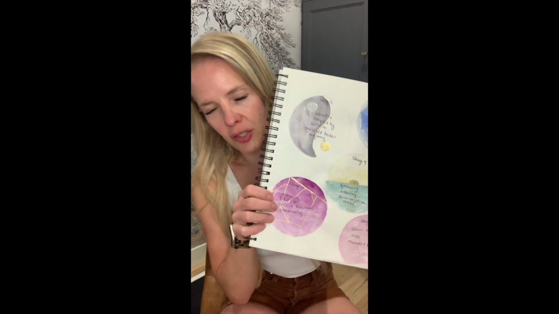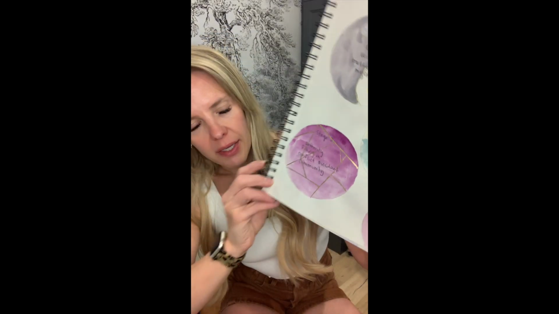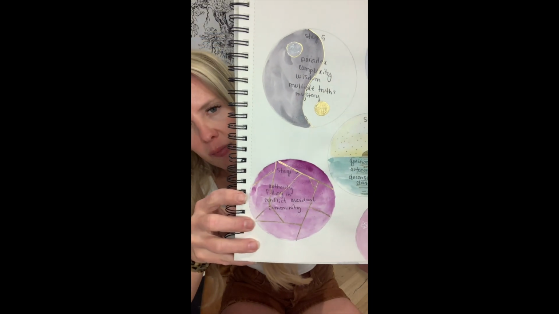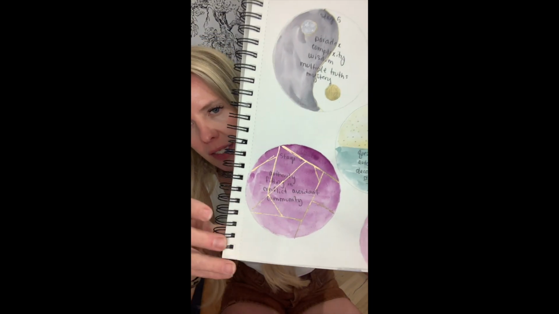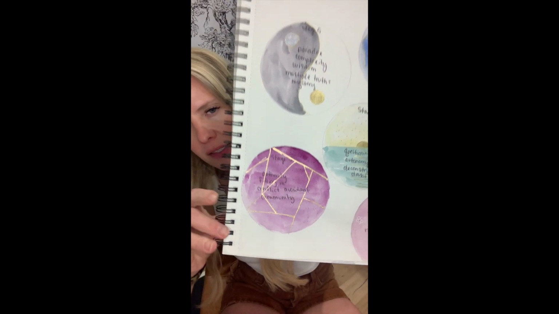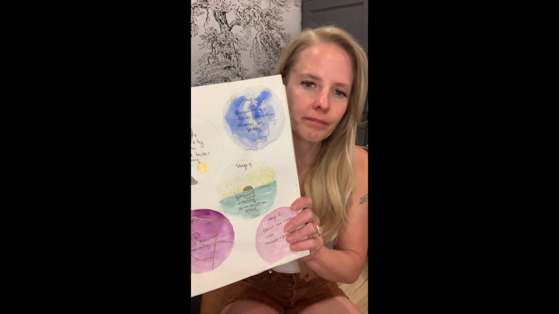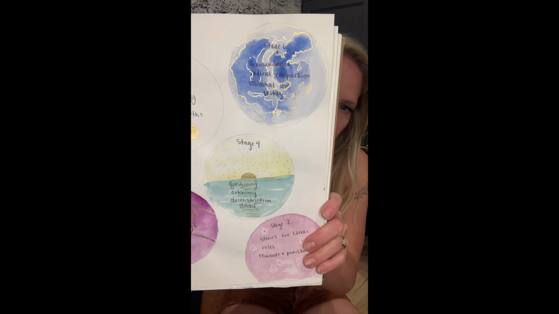And then stage 3 here, I wrote authority, fitting in, conflict avoidant, community. So this one ended up being a little darker, and I added these gold lines because this stage felt a lot more rigid to me. This is the stage where we try to conform with our community because we don't want to be rejected, right? So that was mine.